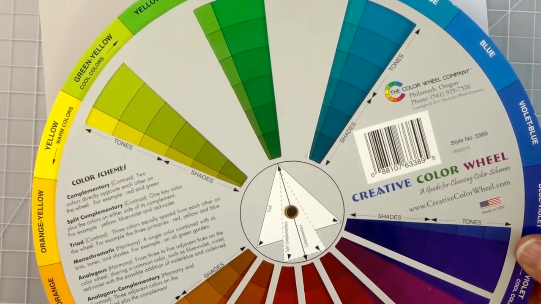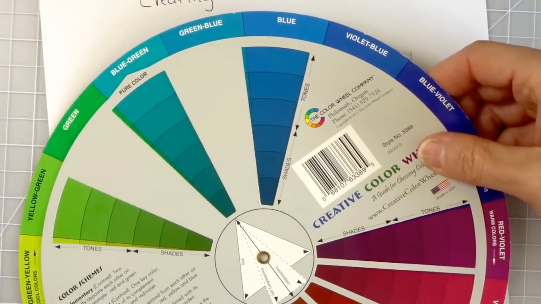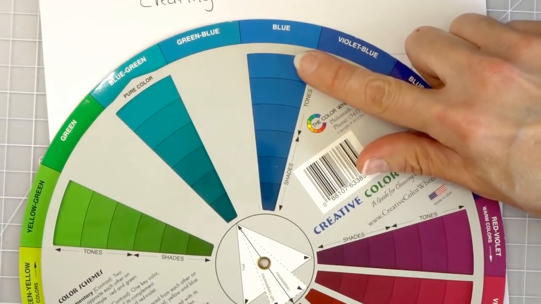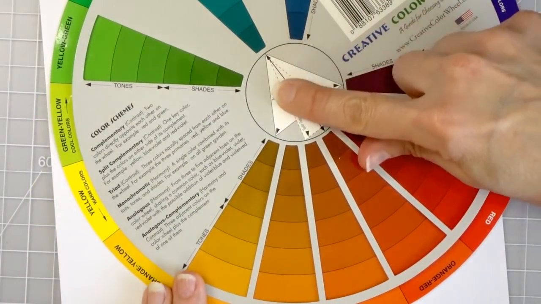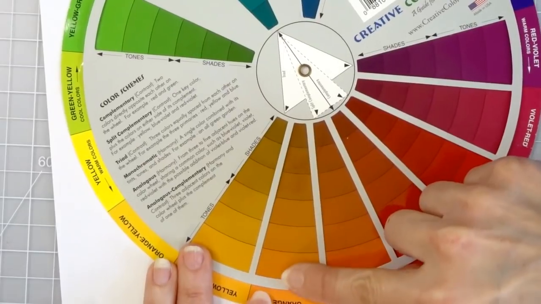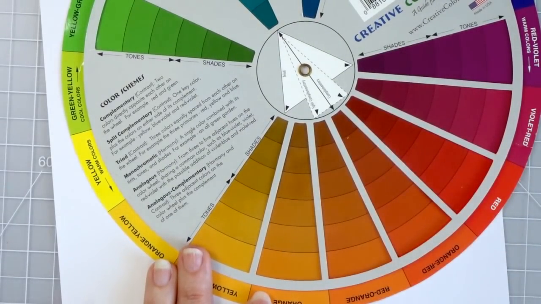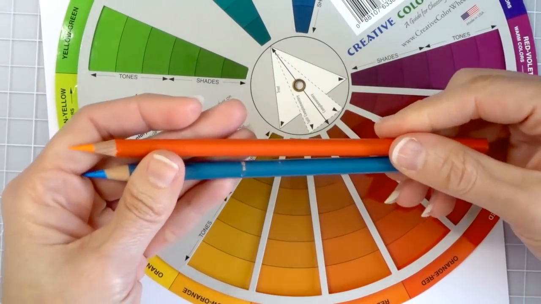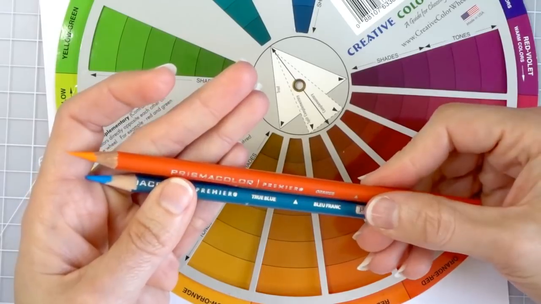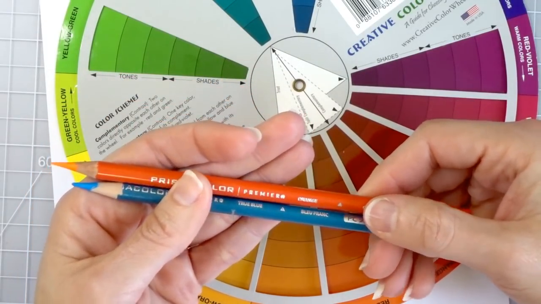So if we come in here and we wanted to do it with, let's try blue next. So let's go ahead and look at our blue. This is our blue up here, and if I come straight across the color wheel, I am at orange. So I am going to get my blue and my orange that I have already picked out. Like I said earlier, I already matched these colors up to see which one was more of a true blue and which one was more of a true orange.